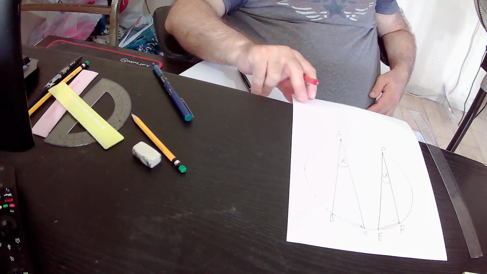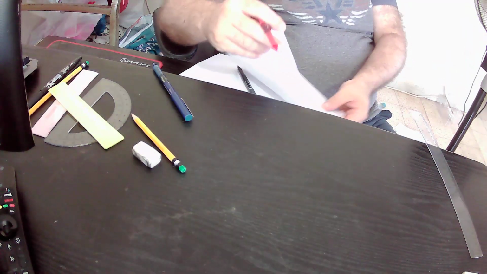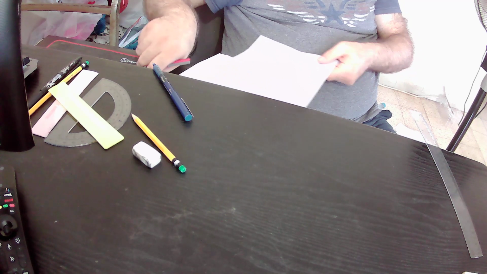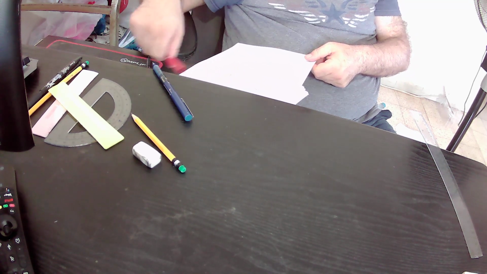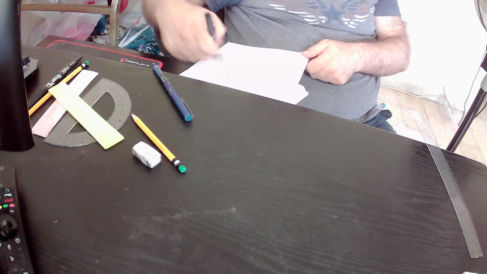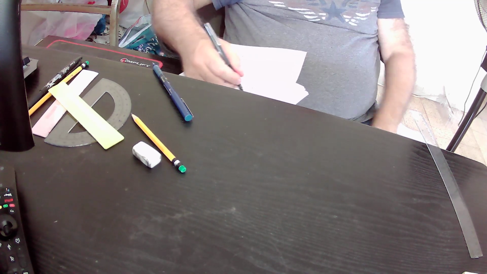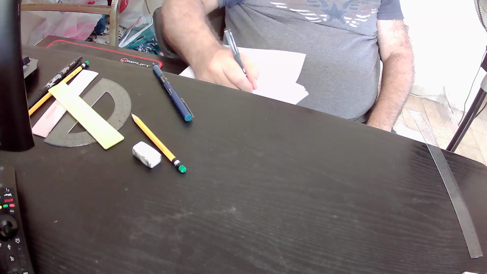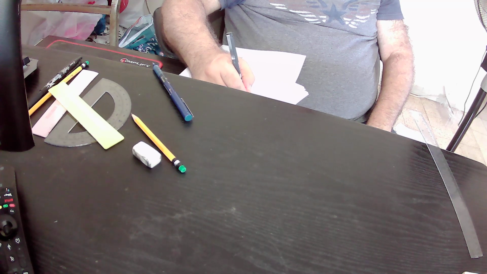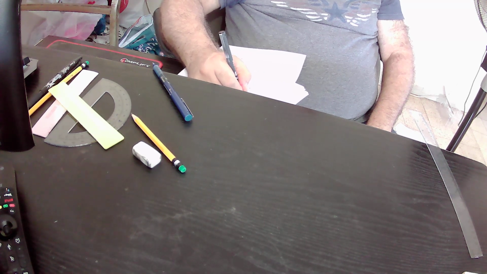Okay, so I write it down. The two angles are equal to each other, both of them equal to angle alpha.